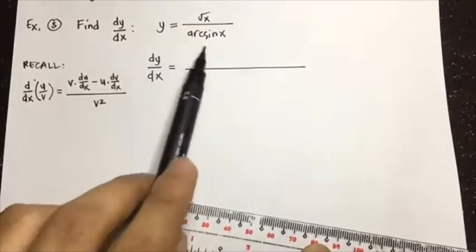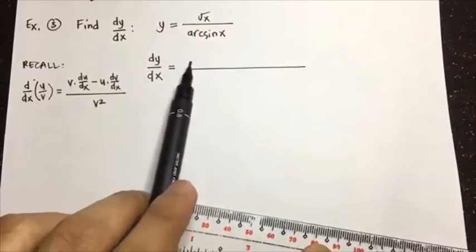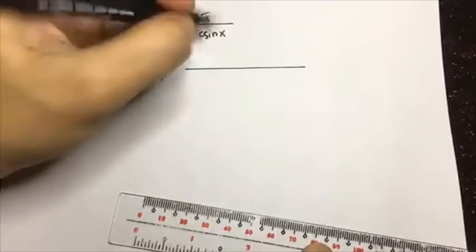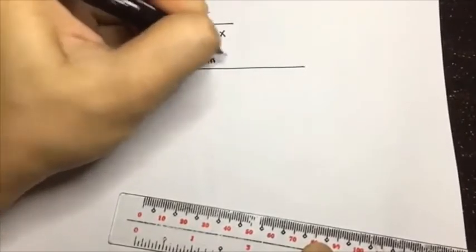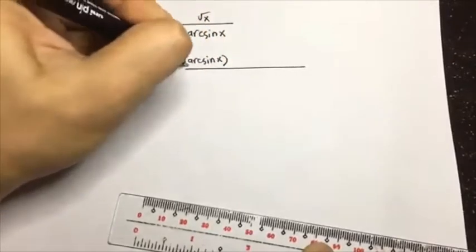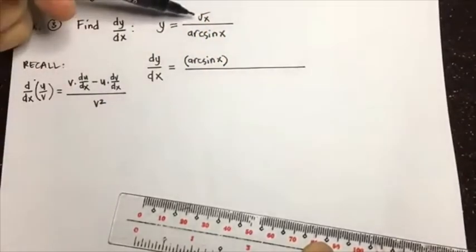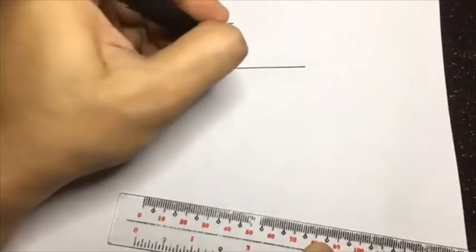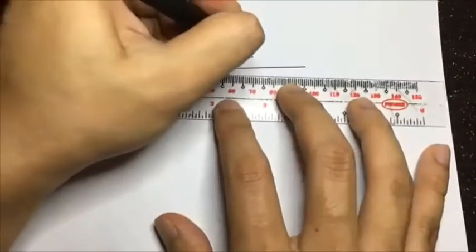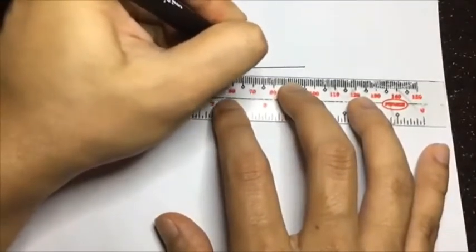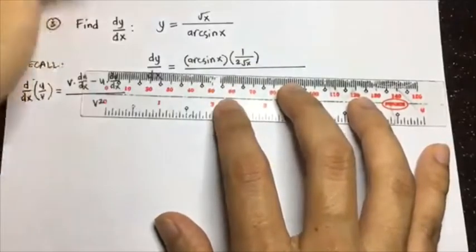Okay, so following the formula, so v is the denominator, so we have arc sine of x multiplied by the derivative of the numerator, so derivative of square root of x, that is 1 over 2 square root of x.